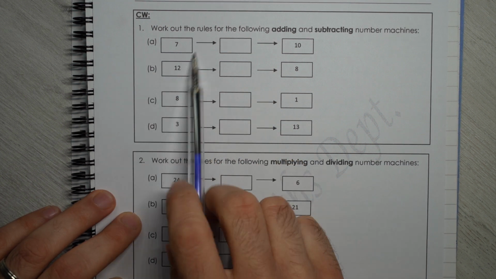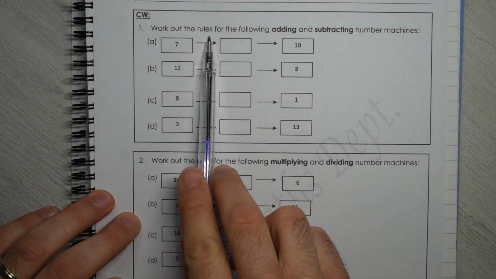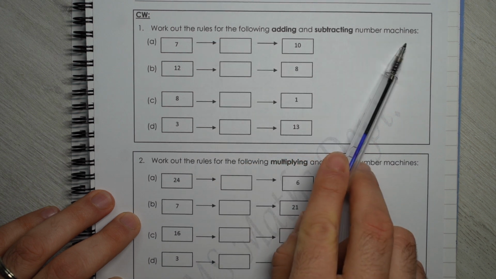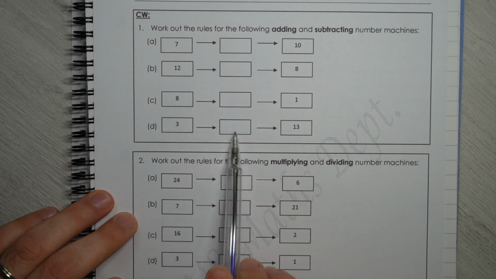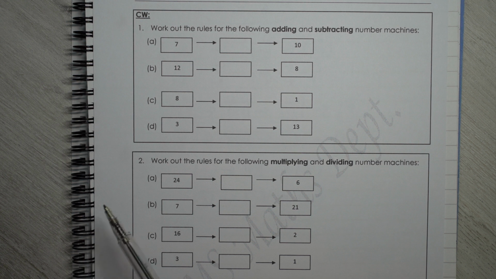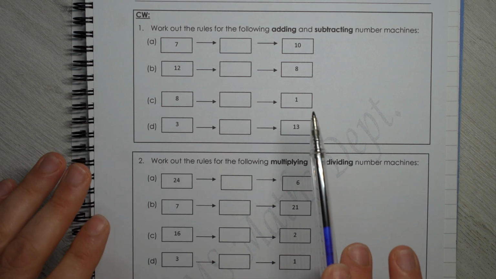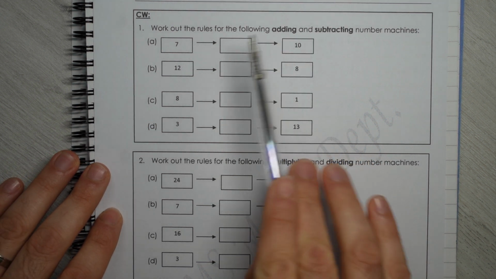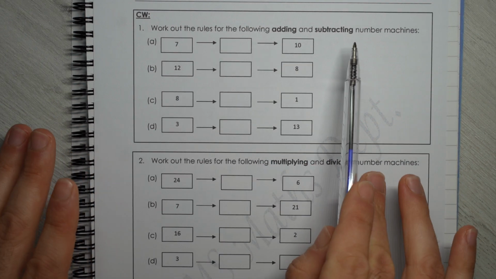So question 1. Work out the rules for the following adding and subtracting number machines. So here we are told that we need to add something or subtract something. Okay, no multiplications, no divisions here, because it's in the question that we need to add something or subtract something.